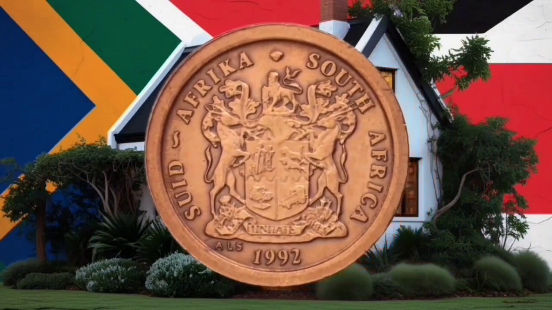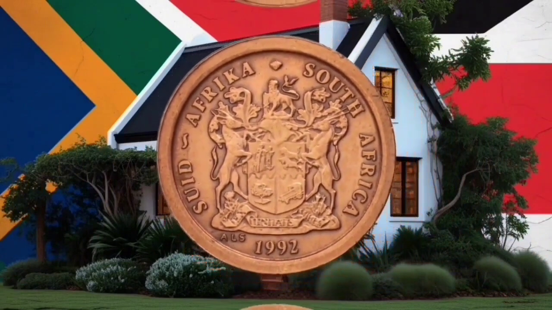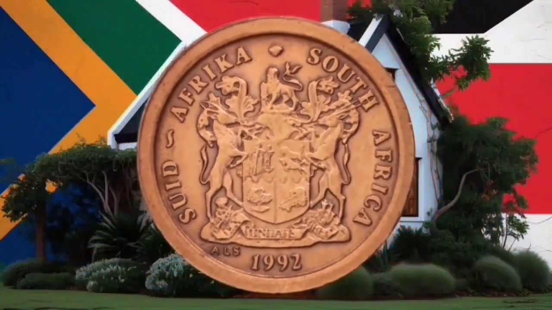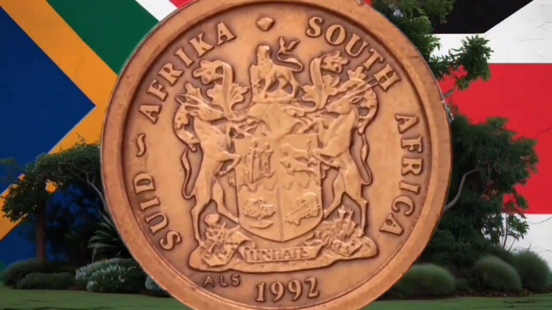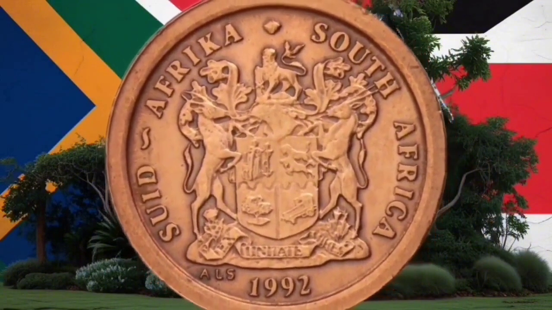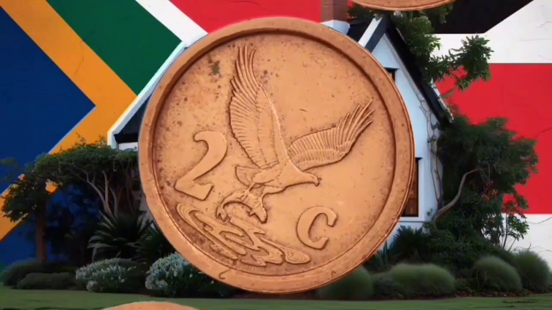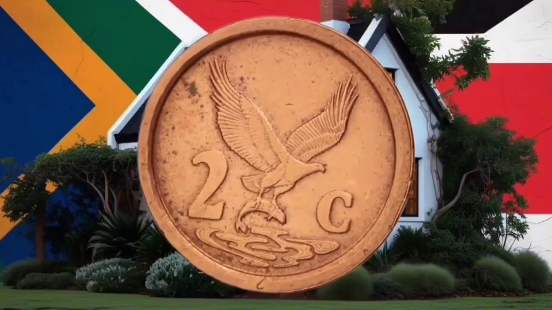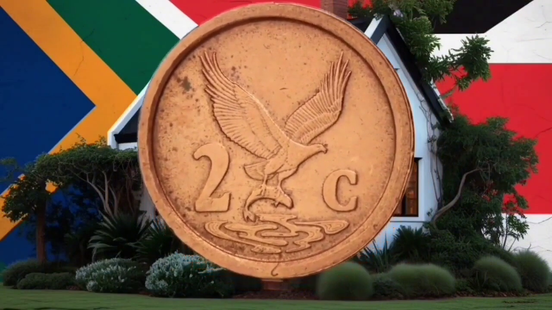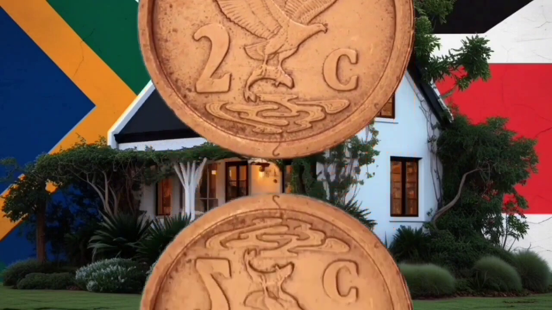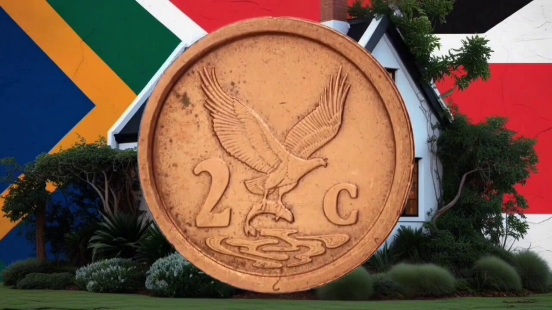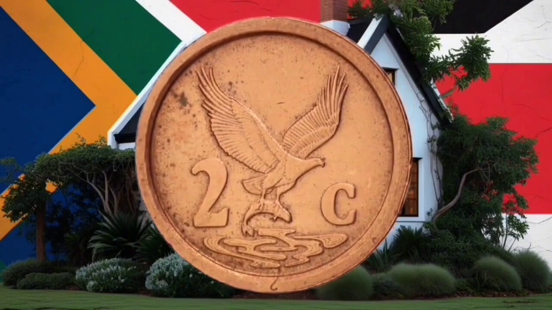Issued during the post-apartheid transitional period, the 1992 2 cents coin is one of the last coins minted before South Africa restructured its monetary designs. The obverse side features the National Coat of Arms of South Africa, which was used until 2000. This version displays a shield flanked by 2 wildebeests, symbolizing strength and pride. Above the shield is a knight's helmet, a lion holding 4 rods, and a banner with the national motto.